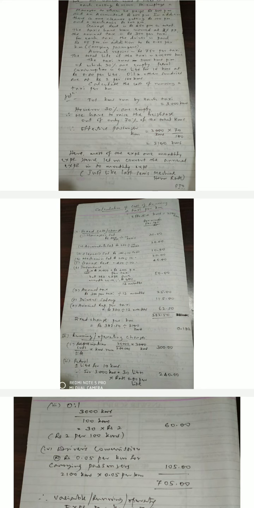Each taxi with passengers to the tune of 2100 kilometers at the rate of 5 paise per kilometer, commission payable to the driver per month would be arrived at ₹105. So now total running or operating cost stands at ₹705. Total, in the sense standing charges 382.50 plus all these different heads of expenditure, works out to 705.